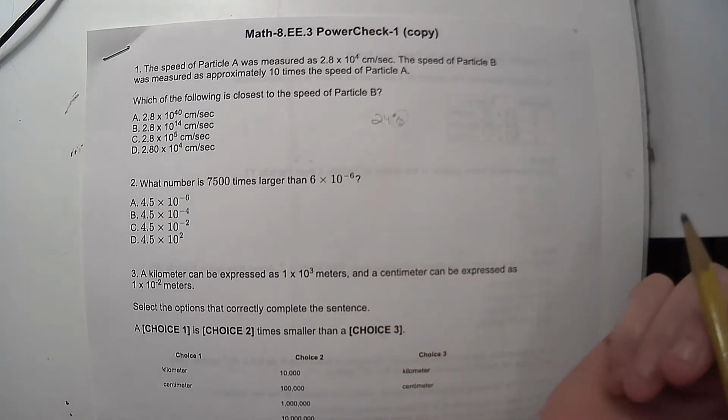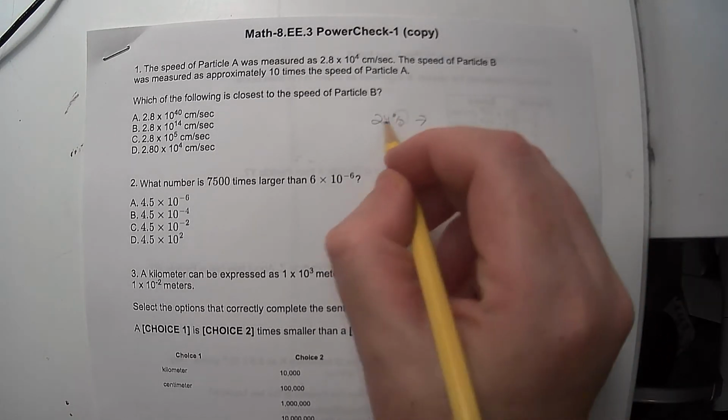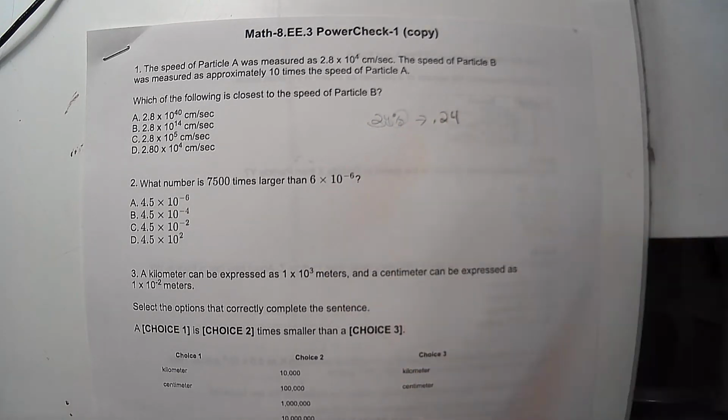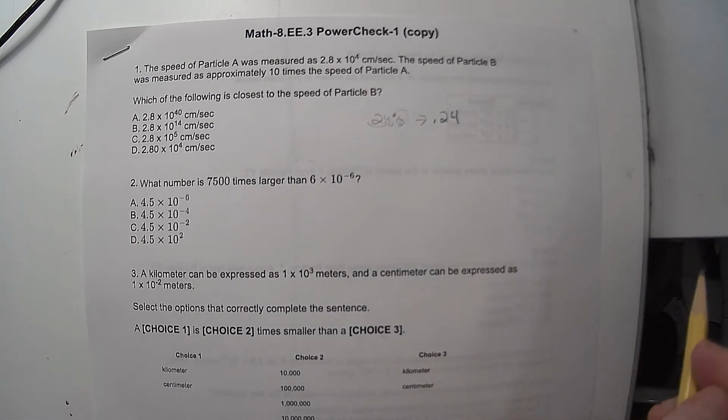Alright? So the way that we convert percentages over to decimals is we've got 2 zeros. That means we need to move our decimal 2 spots. So that would turn into 0.24. Alright? In a similar way, we're going to do something like that with our scientific notation.